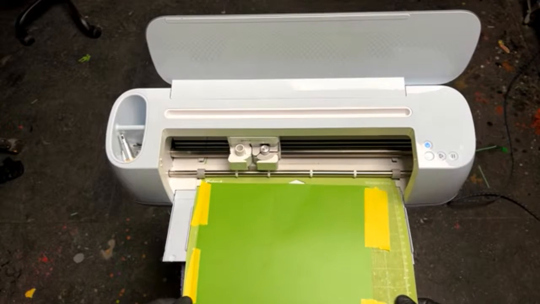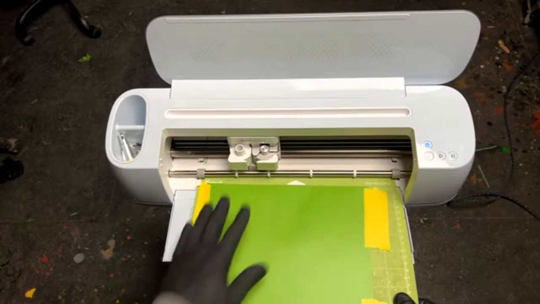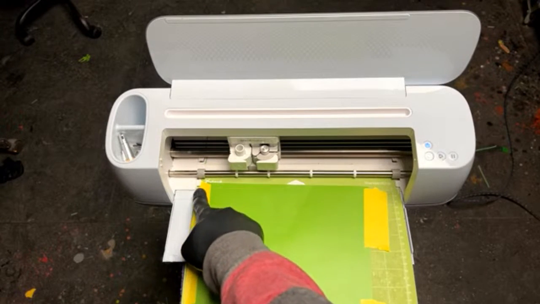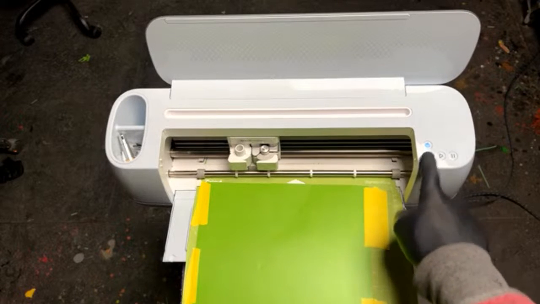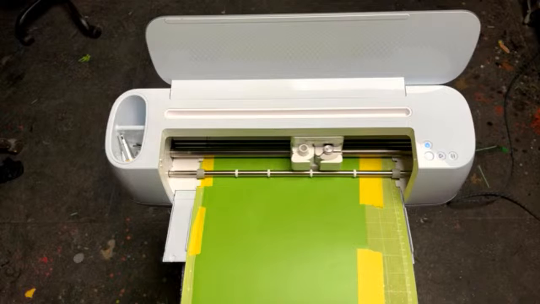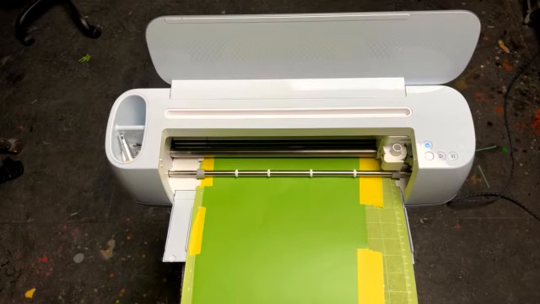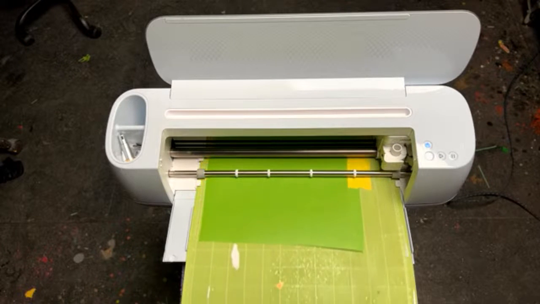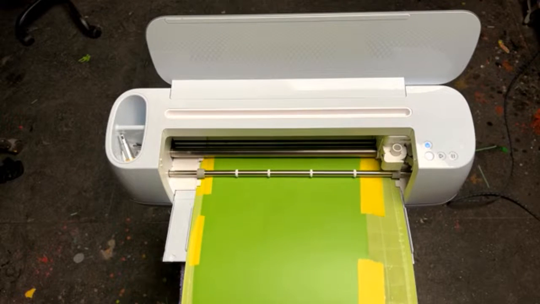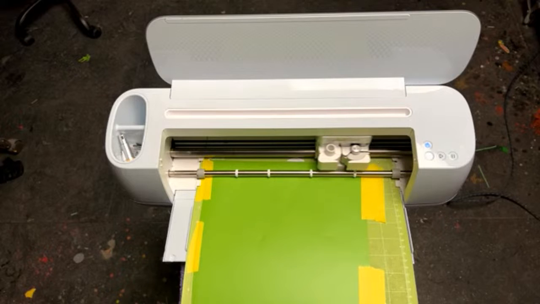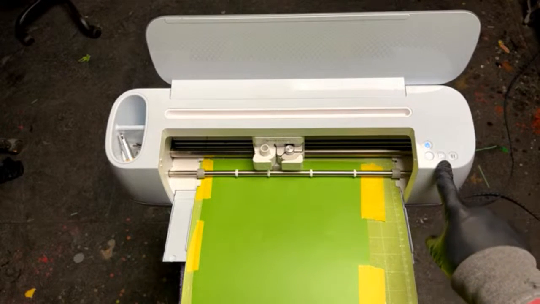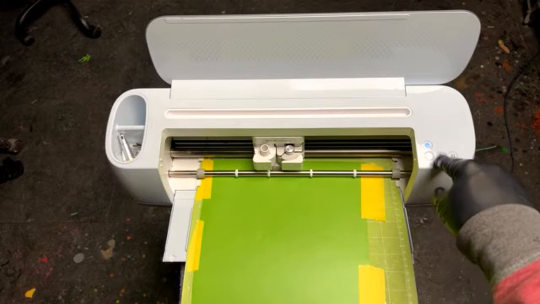Okay, so we have this butted up into the rollers, and you can see it slides right underneath these little tabs. We're going to hit this button here, and that's going to feed it in. It goes through its little test to make sure it has clearance. Once it sets up, the play button is going to start flashing. You hit that and it's ready to go.